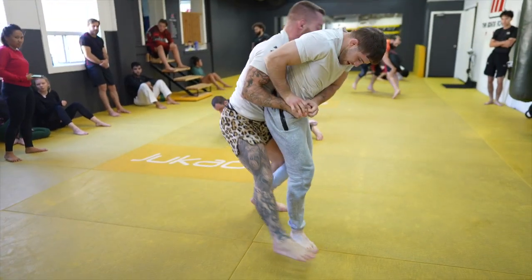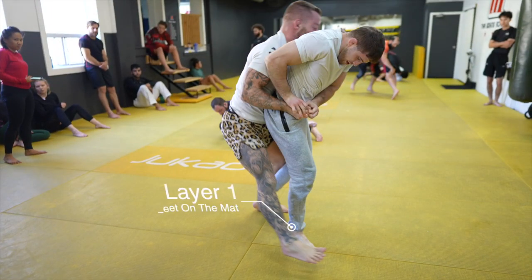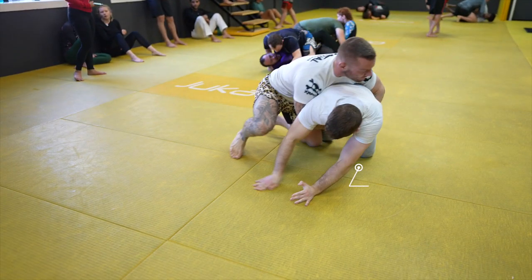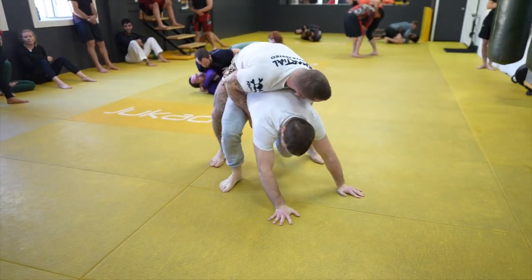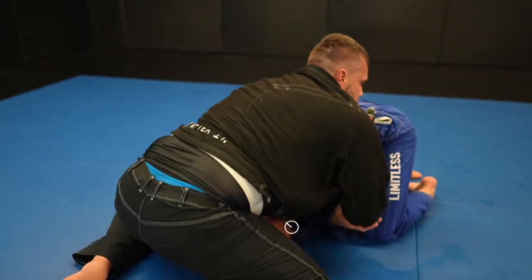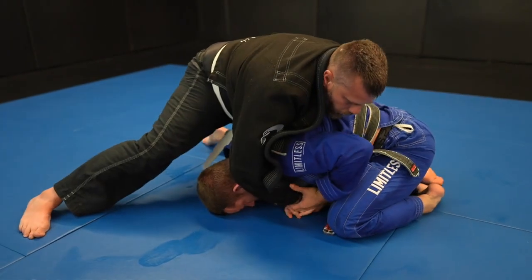In a standing situation, when you have your feet on the mat, you're still in layer 1 of your lower guard. However, if you're taken down to turtle, you're now in layer 2 because you have your frames on the mat. You could attack from your turtle or work to get back to layer 1 of your defense either by standing up or transitioning to your guard.